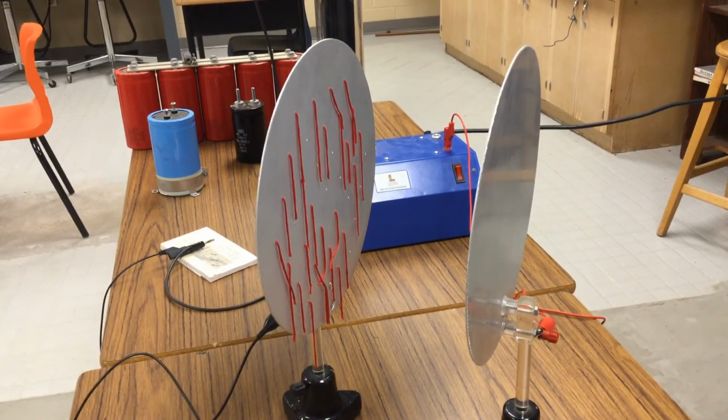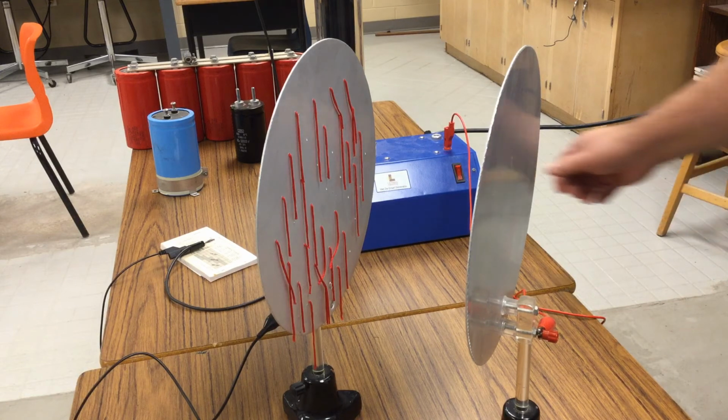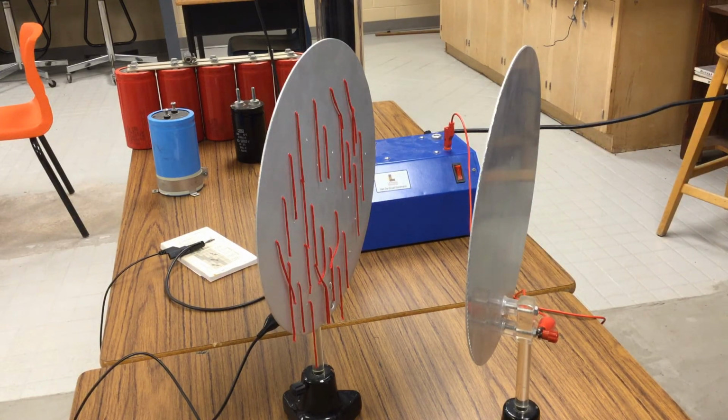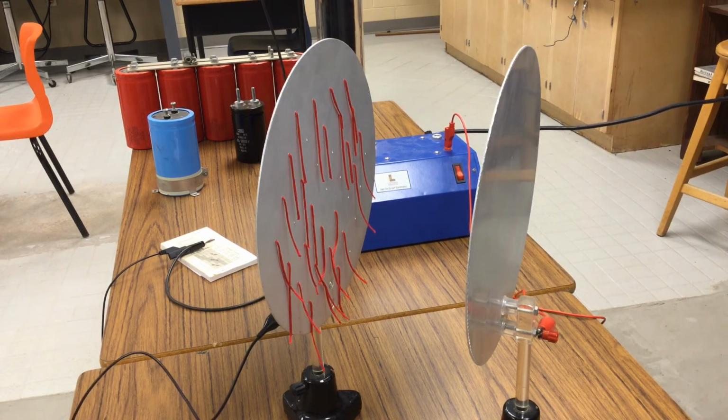So I'm going to turn on the generator. I'm going to get rid of my watch and anything else electronic out of my pockets. Then I'll turn this on. And nothing. There we go. Safety switch was off.